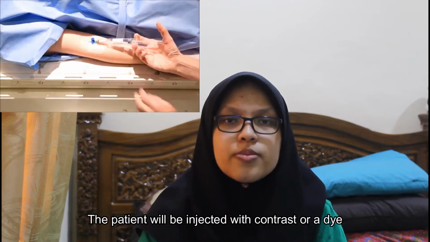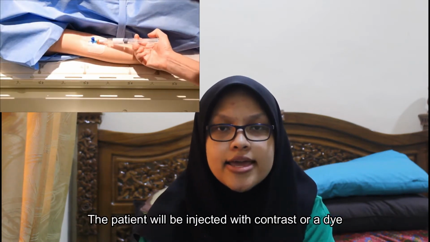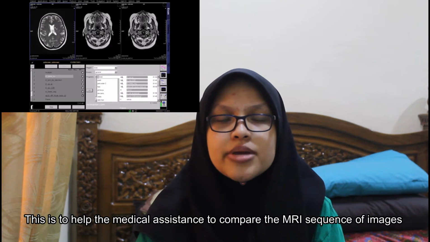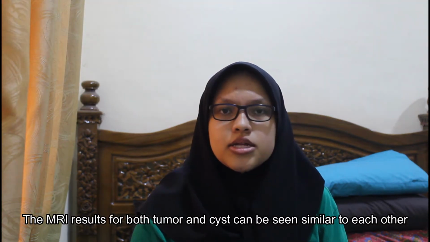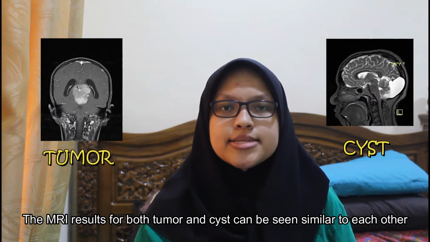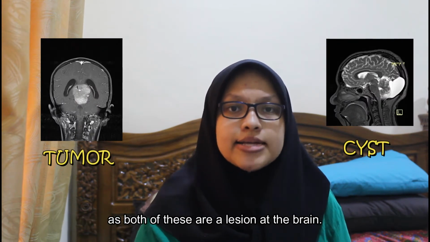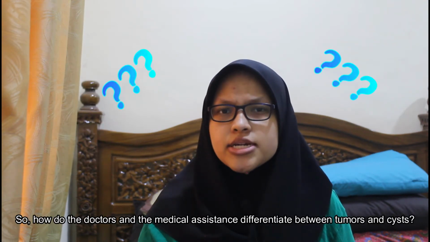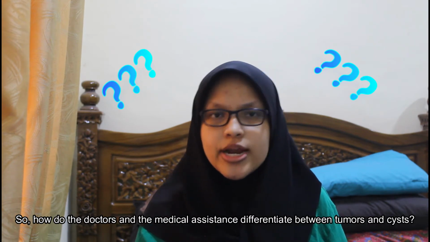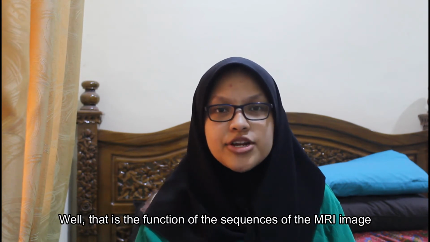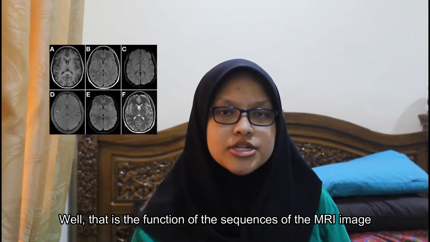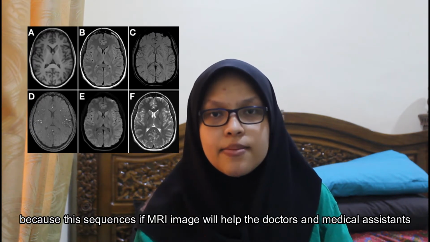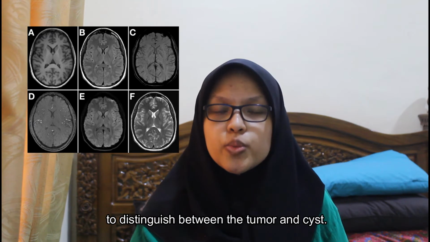The patient will also be injected with a contrast or a dye. This is to help the medical assistant compare the MRI sequence of images with and without contrast. The MRI results for both tumor and cyst can look similar to each other, as both of these are just a lesion in the brain. So, how do the doctors and the medical assistant differentiate between tumor and cyst? Well, that's the function of the sequences of the MRI image, because these sequences will help the doctors and the medical assistant to distinguish between the tumor and cyst.